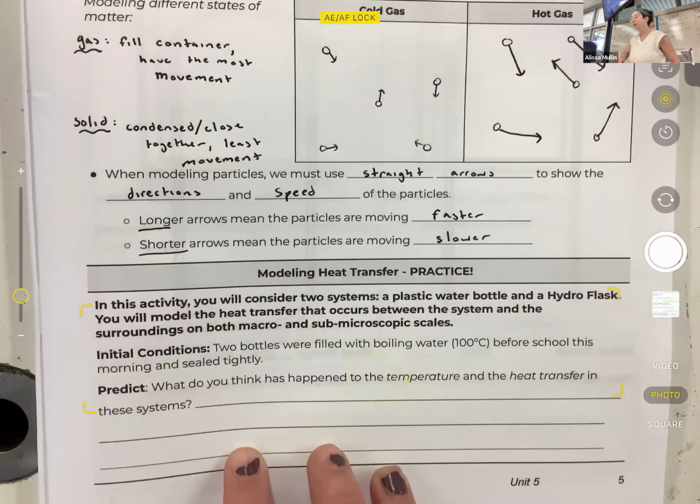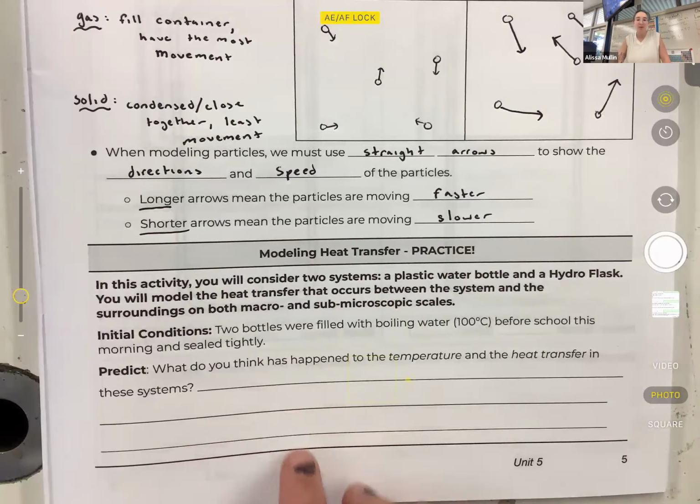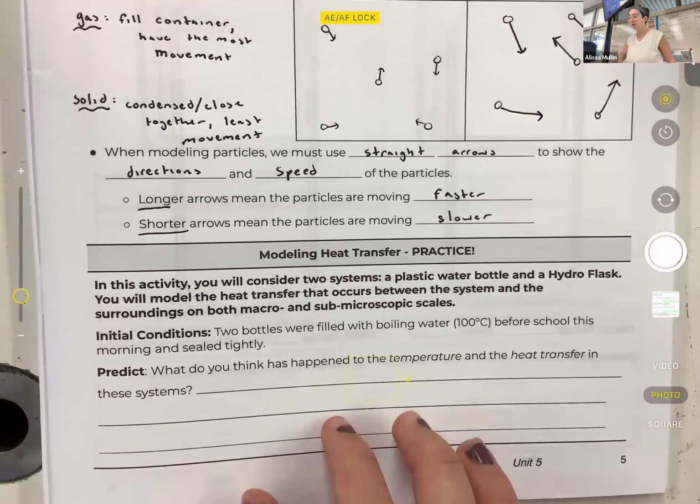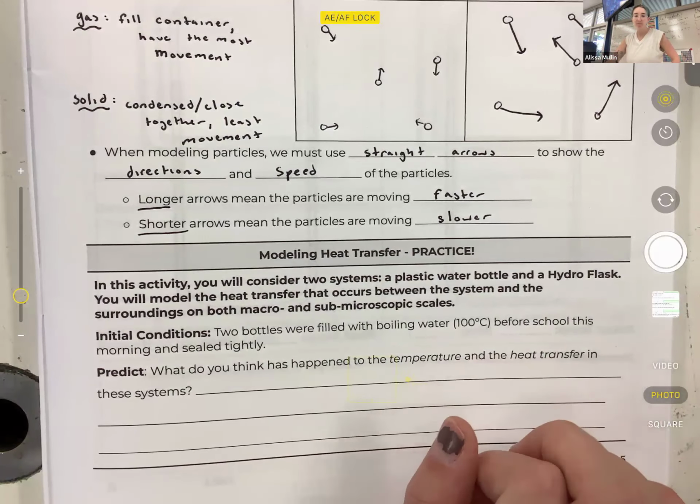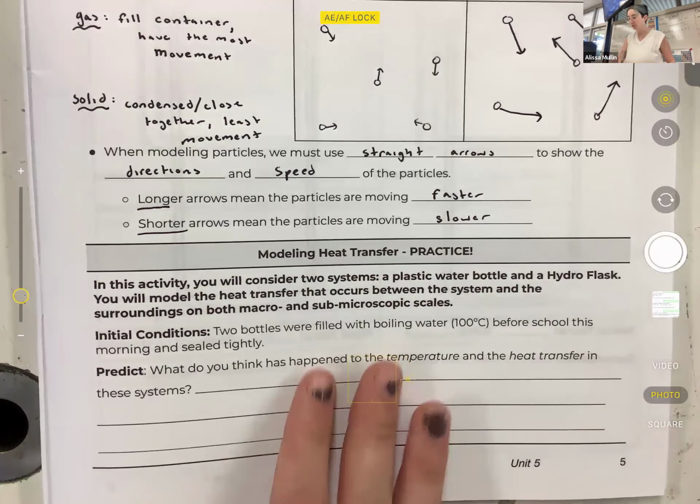So first of all, let's pause our video and I want you guys to predict what you think will happen to temperature and happen to heat in this scenario. What do you think is going to be the difference? Make a prediction.